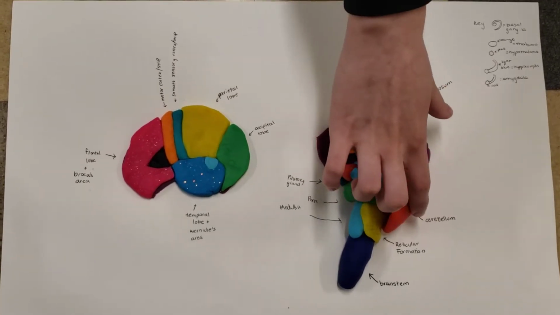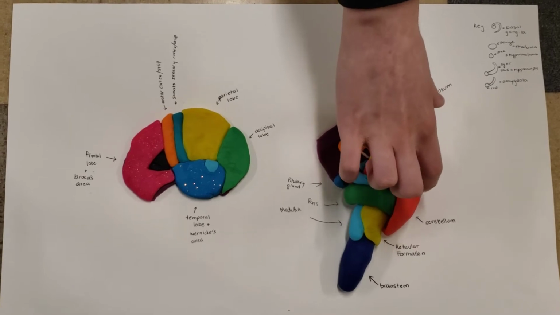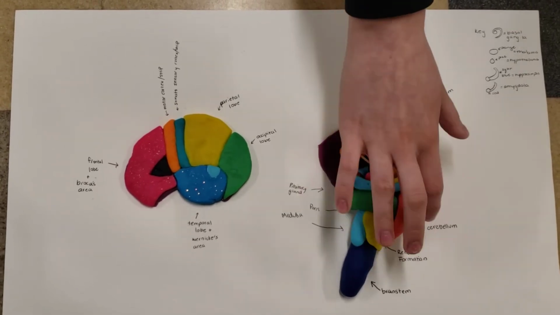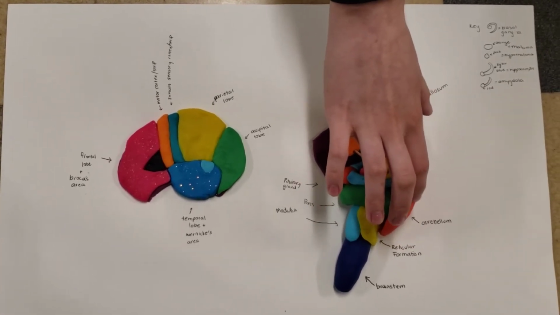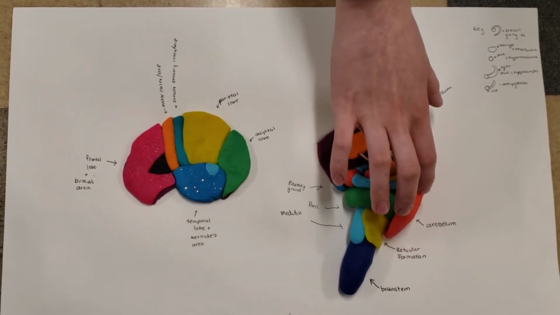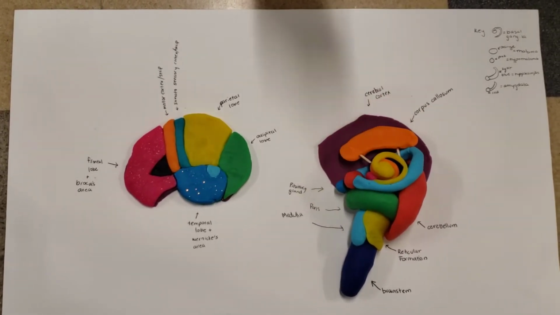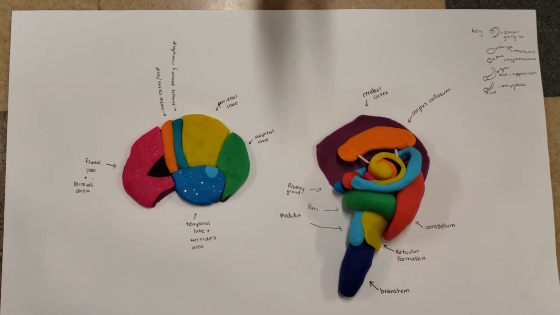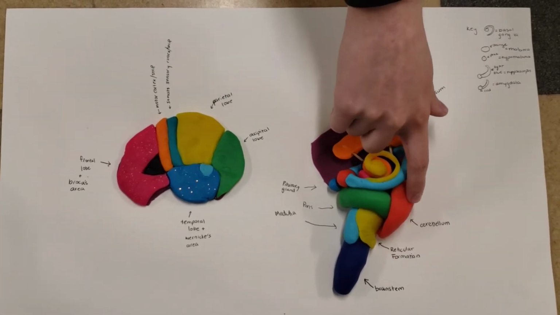As for the back end of the brain, there's the cerebellum, which is to the right of the brainstem, right here, and it is responsible for voluntary movement as well as balance. If this part is damaged, you will have severe difficulty in walking as well as staying balanced.